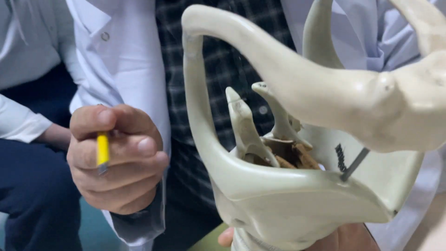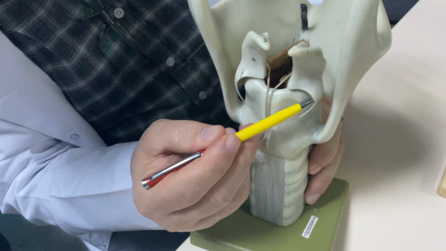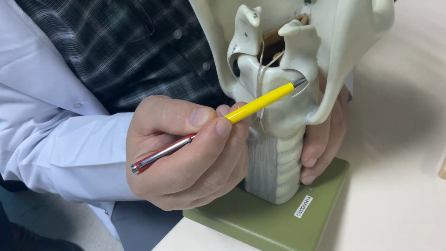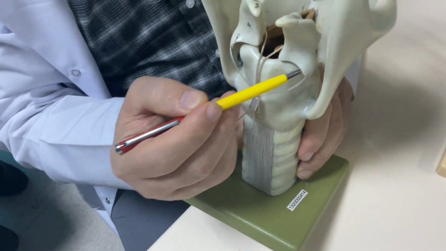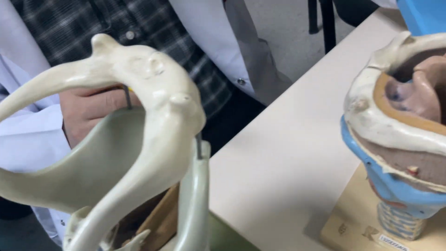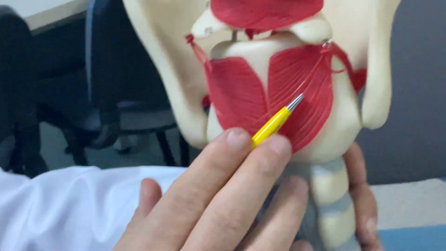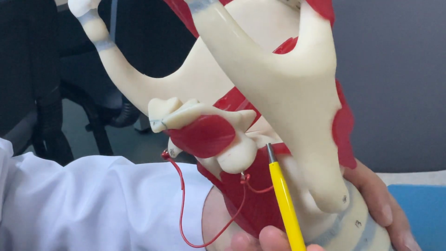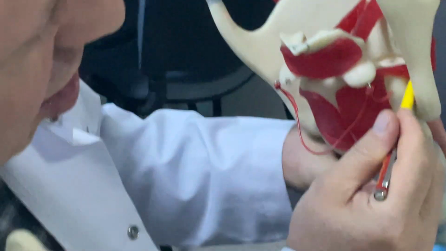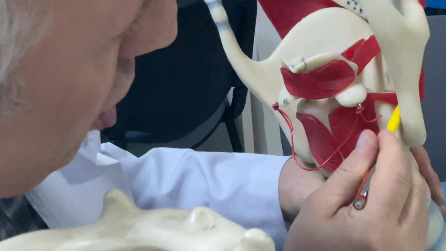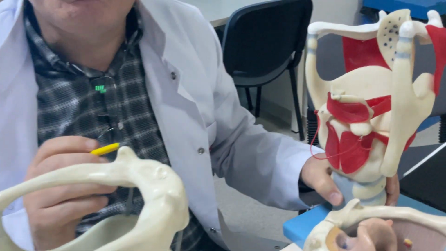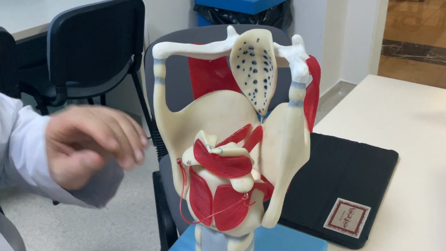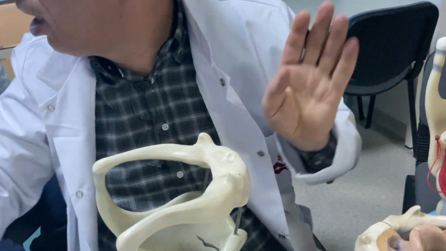Now, arytenoid cartilage also has a muscular process, which runs posterolaterally. Two muscles attach to the muscular process, lateral and posterior. Look, this is the posterior cricoarytenoid, and this one here is the lateral cricoarytenoid muscle. And remember, the posterior cricoarytenoid muscle abducts the entire rima glottis.